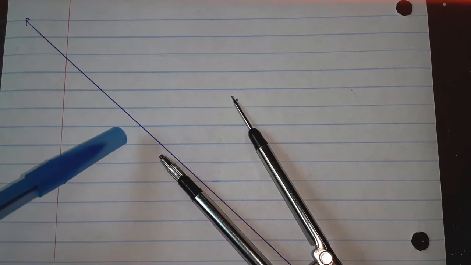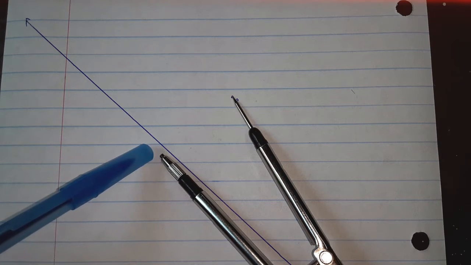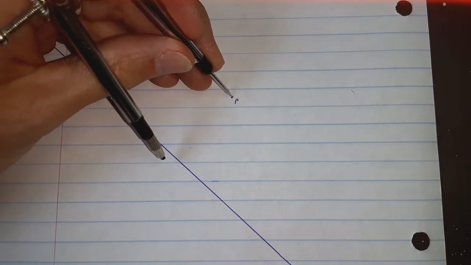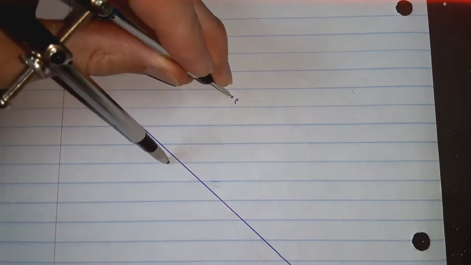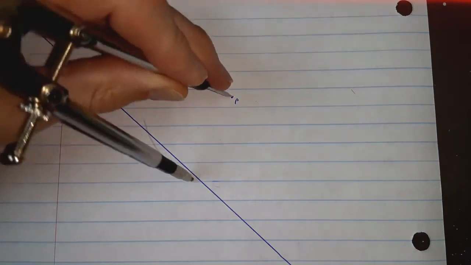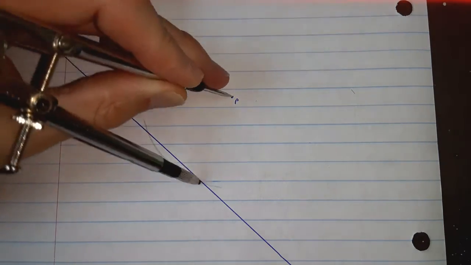And so the first thing that I'm going to do is I'm going to take my pair of compasses. I'm going to put the point of the compass on the point itself, and I'm going to open the compass so that the pencil part of it drops just below the line. And I'm going to make an arc that crosses the line in two places. So I have this arc here with two intersections.